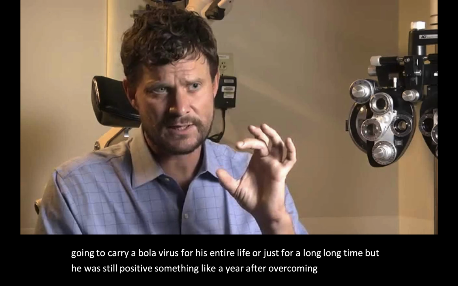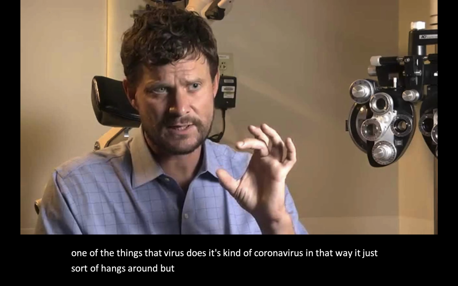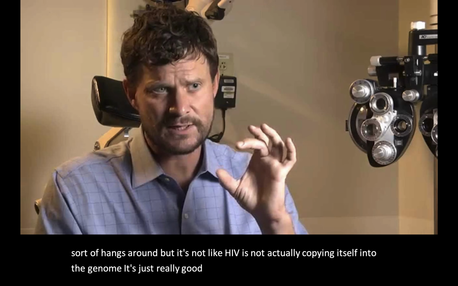So that's one of the things the virus does. It's kind of like coronavirus in that way. It just sort of hangs around. But it's not like HIV. It's not actually copying itself into the genome. It's just really good at the old game of hide and seek.